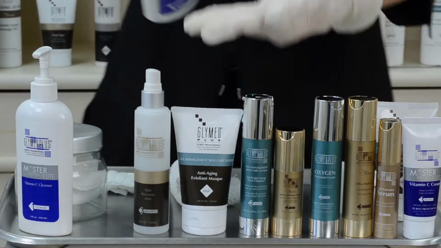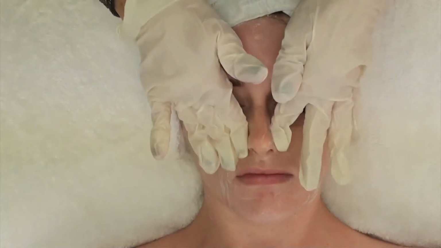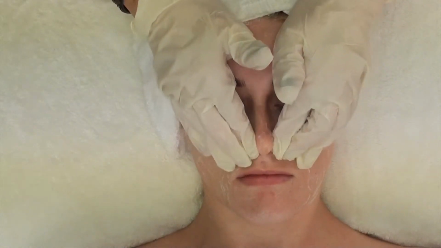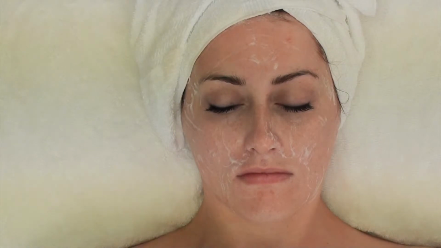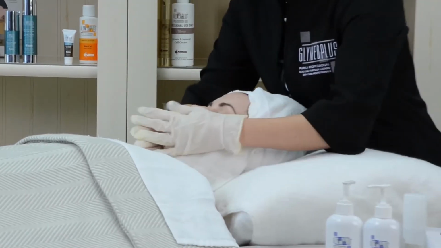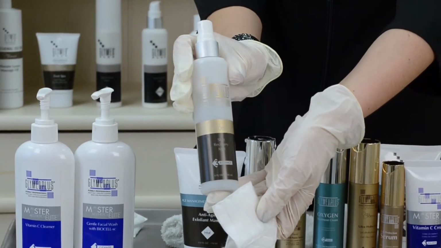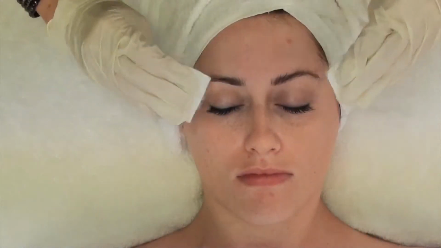Step 2. Dispense 1 pump of Masters Aesthetics Elite Gentle Facial Wash with BioCell SC to wet hands. Apply evenly over the face, neck, and décolleté. With wet fingertips, gently massage for 1 to 2 minutes. Remove with a dampened facial cloth, followed with cotton pads. Moisten with Cell Science Skin Recovery Mist to remove all traces of cleanser.